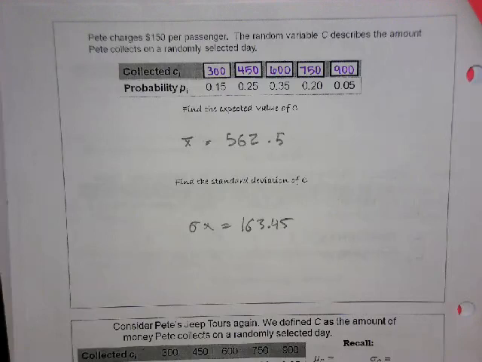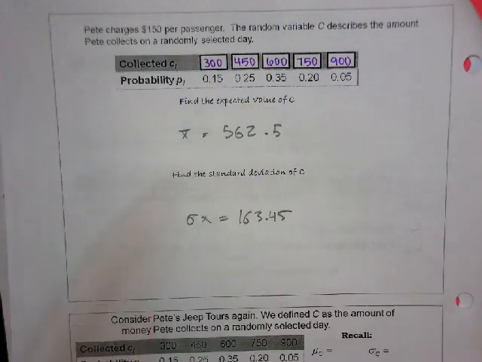Sam came up and put the answers down for us. Our expected value for the amount of money Pete collects is 562.5. Standard deviation 163.45. I didn't round up, sorry. That's okay. Anybody want to venture a connection between these answers and our warm-up answers? It is multiplied by 150.